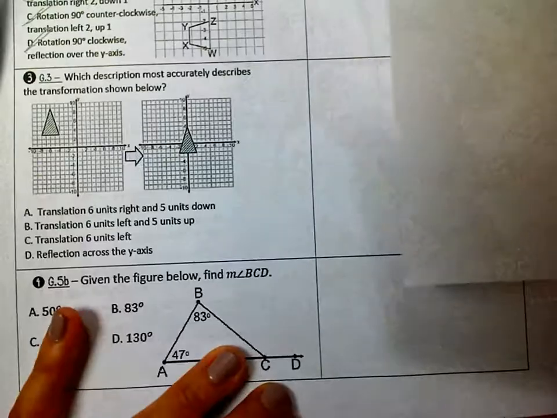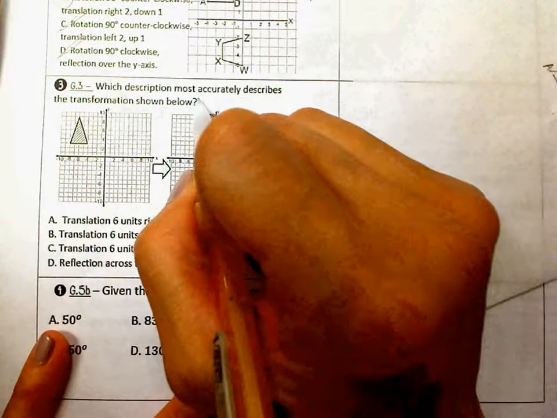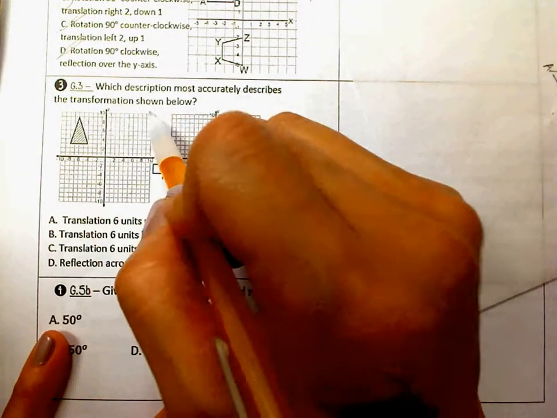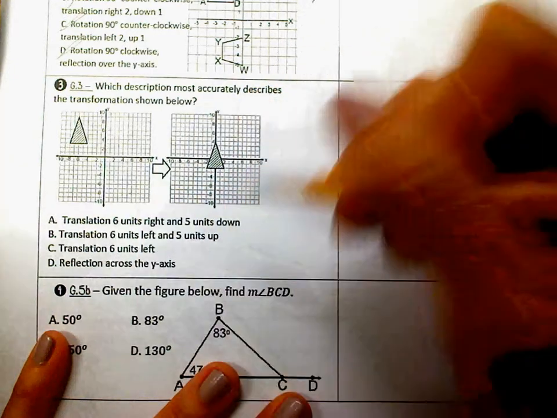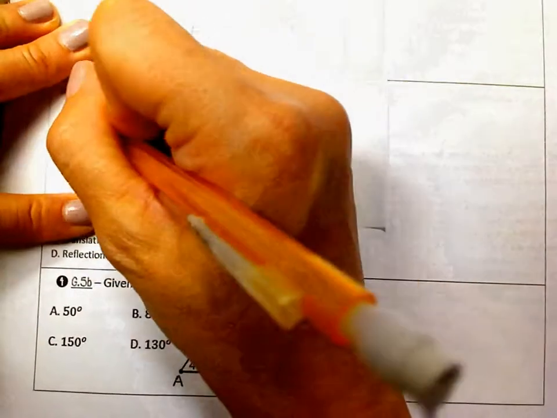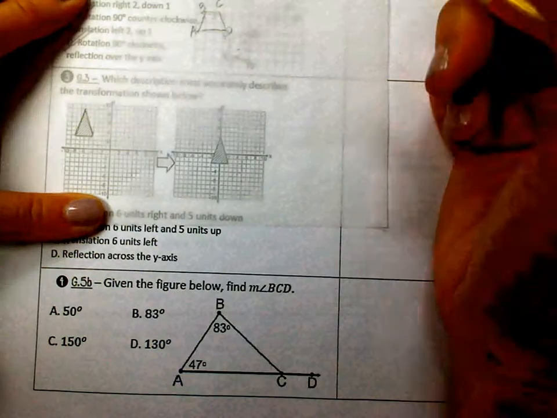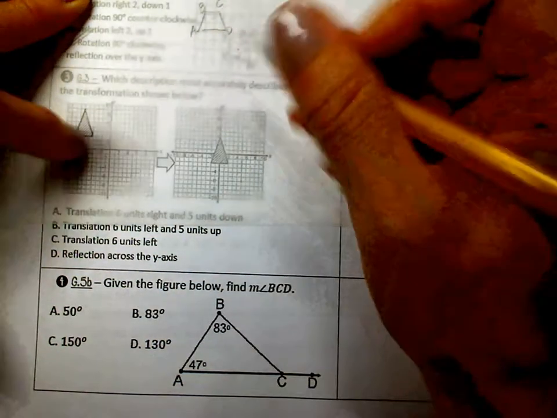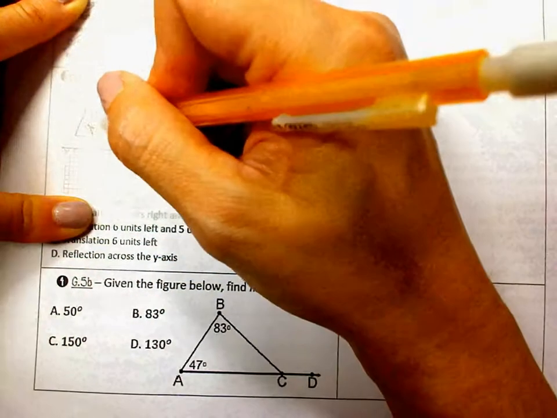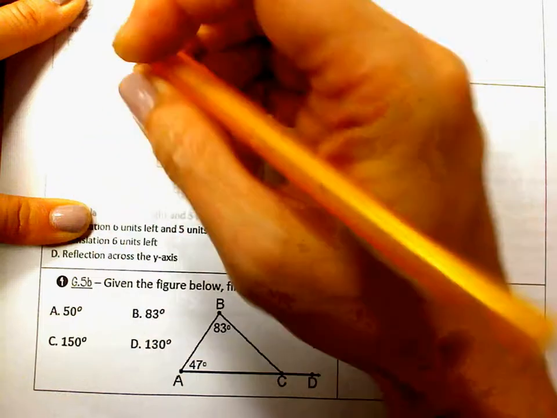Number 3, which description most accurately describes the transformation shown below? Okay, so it looks like there's some translations. Okay, there's a reflection. So I'm going to use my scrap paper, and I'm going to draw my pre-image, because you see the arrow here, you can tell that this is the pre-image and that one's the image. If I translate 6 units to the right and 5 down, let's see if this will end up in the same place. So I'm going to just keep track of that point.